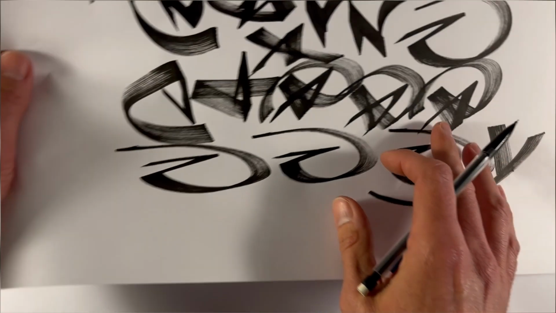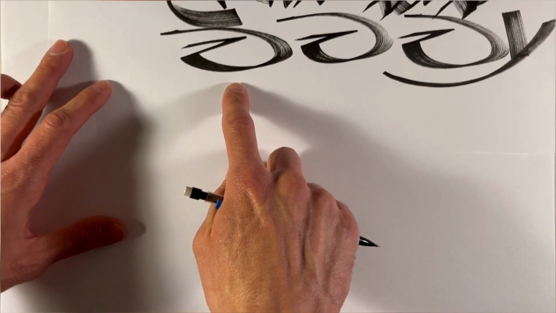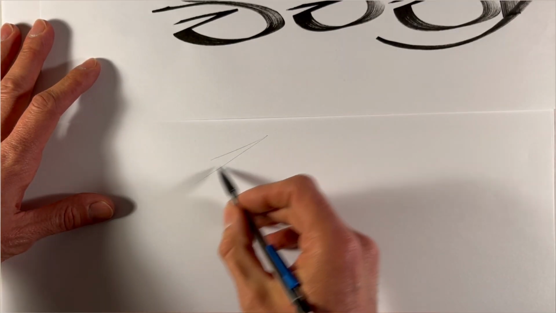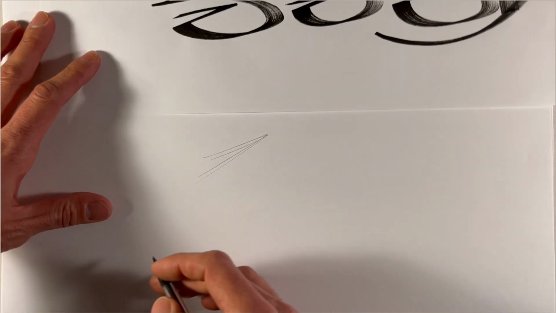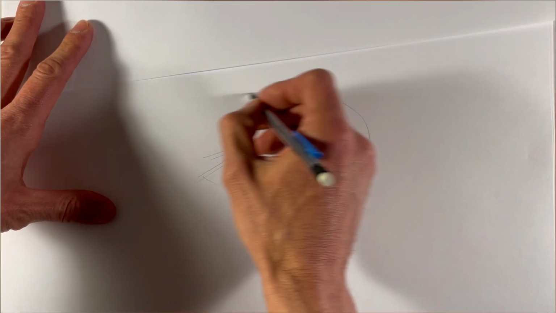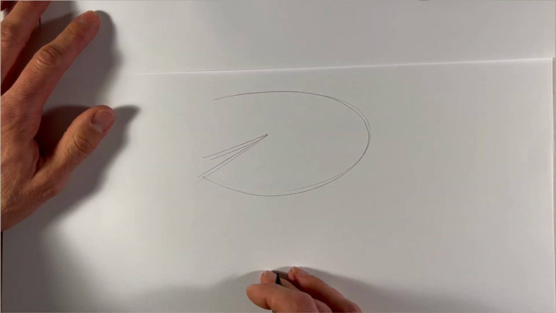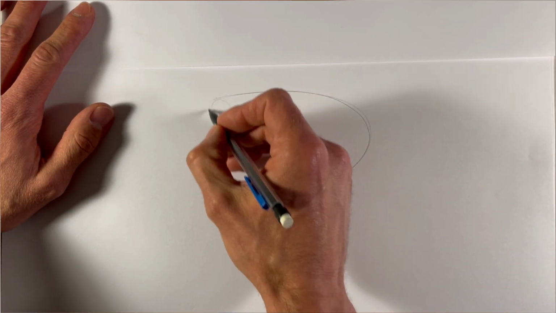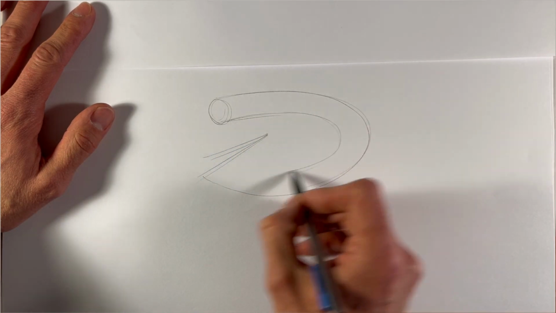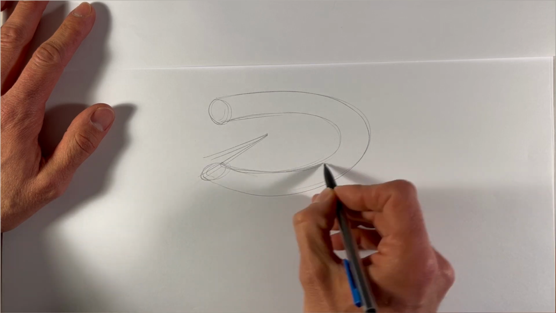As an example, let's use this one here. We have a zigzaggy thin element that's sort of aiming this way, and then we have that nice curve that goes around like that. So let's say this curvy element is sort of cylindrical. It's very much a serpentine cylinder. Let's give it some dimension like that.